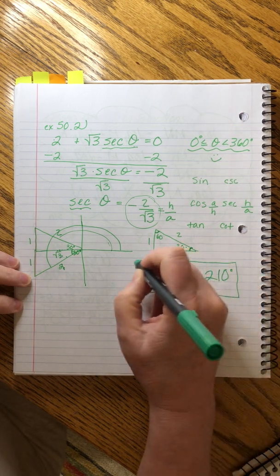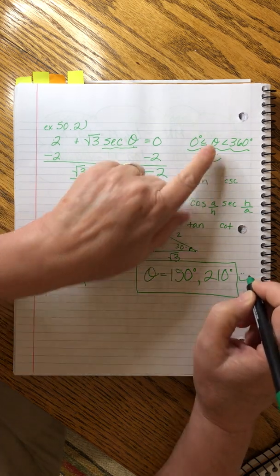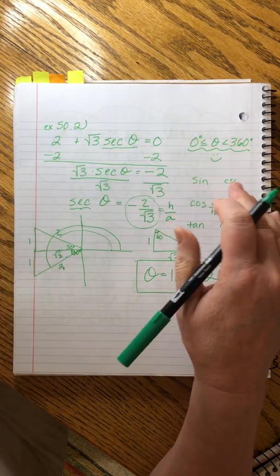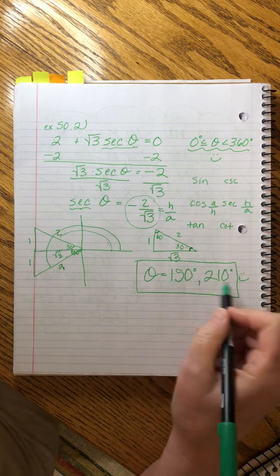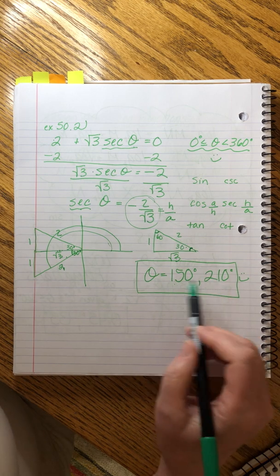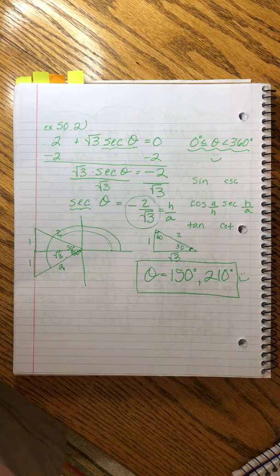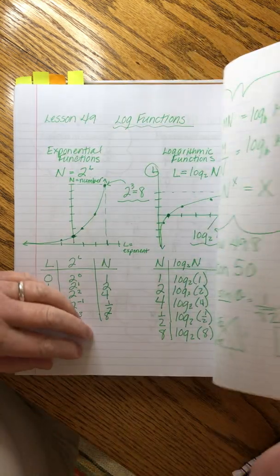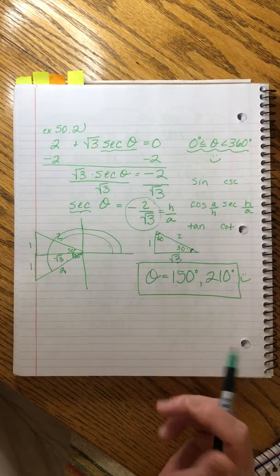And again, this is our friend. It says you only have to consider the first 4 quadrants. You don't have to keep spinning around and adding 360 to all your answers, because we would have to go on to infinity, adding 360 to both of these to get all those new coterminal angles. We don't want to do that. Did I smiley face this one? Yeah, we got that one right. Okay, so that's this one.